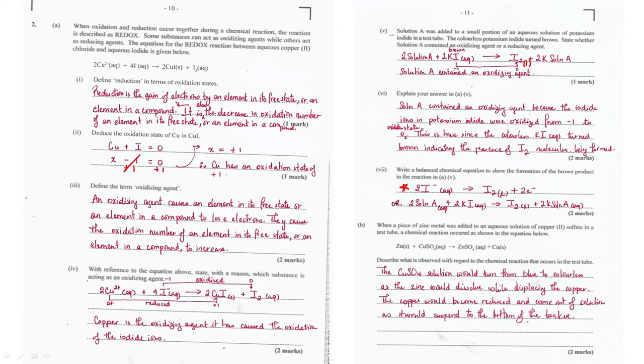Okay, so when a piece of zinc metal was added to an aqueous solution of copper sulfate in a test tube, a chemical reaction occurred as shown in the equation below. So we have zinc plus the copper sulfate to give zinc sulfate plus copper metal, which is solid.